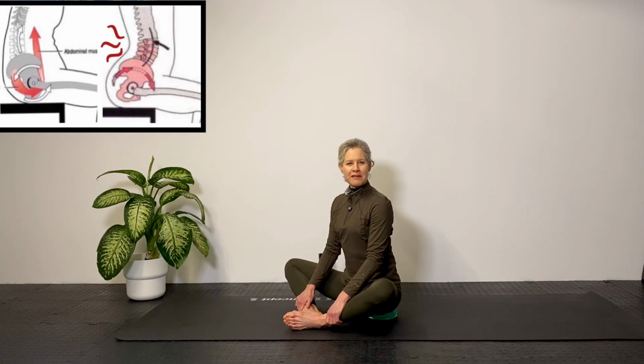And we'll leave it there for today. We're using these half domes, getting that pelvic mobility. Thank you and well done.